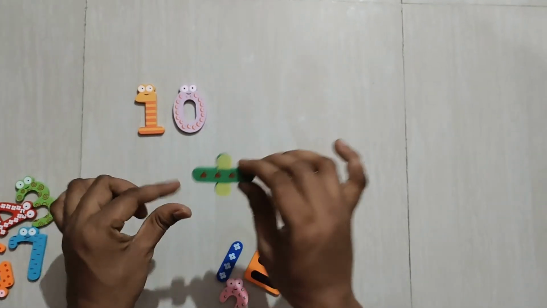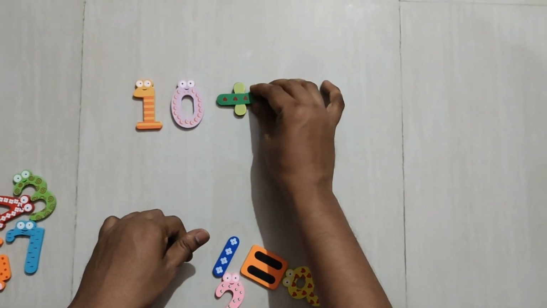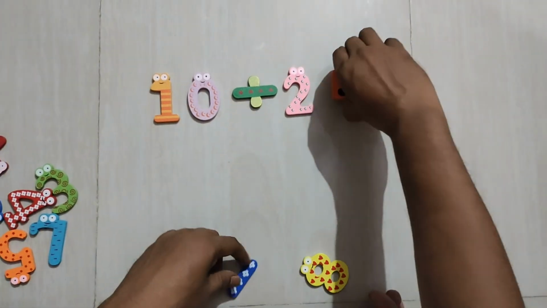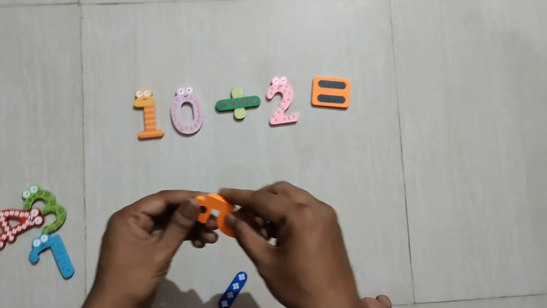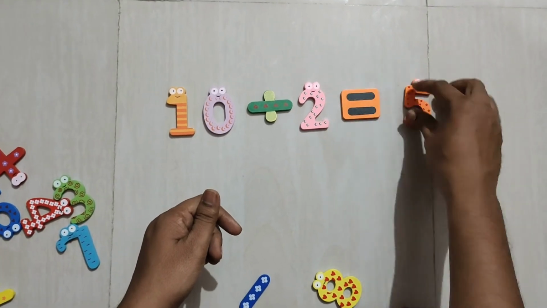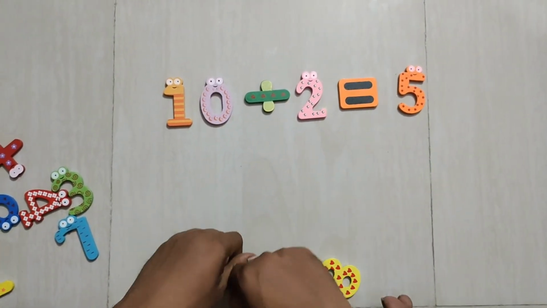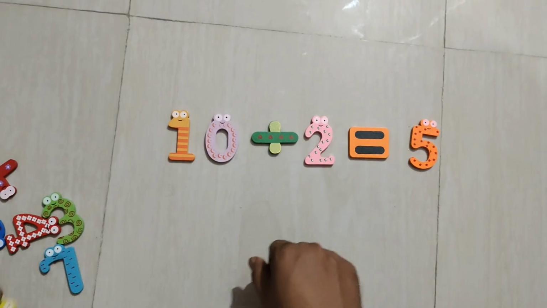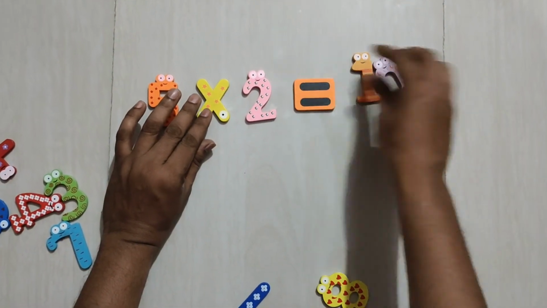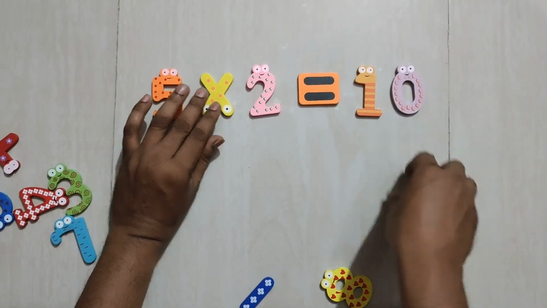Division. So 10 divided by 2 is equal to how much? 5. Correct. Multiplication operation is multiplication. 5 times 2 is equal to 10.